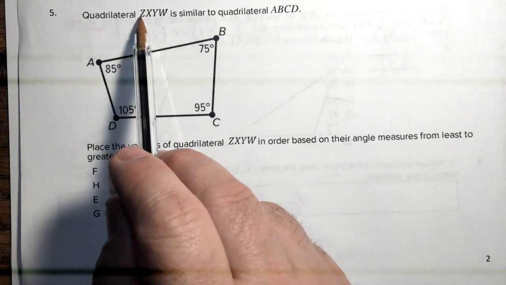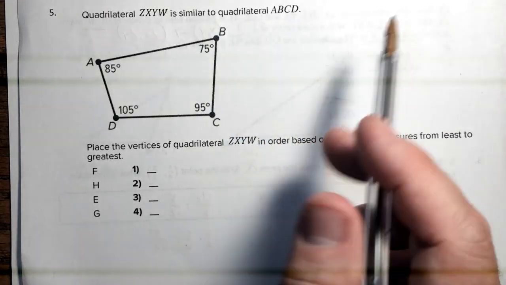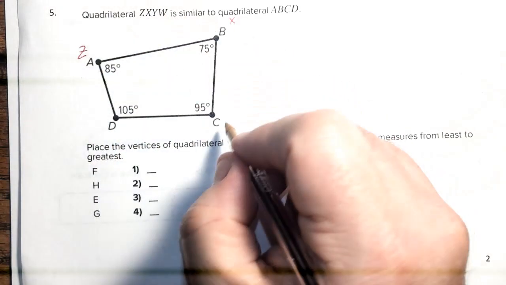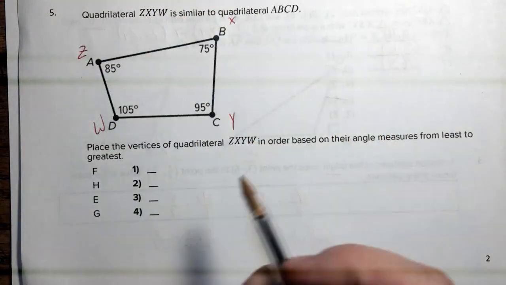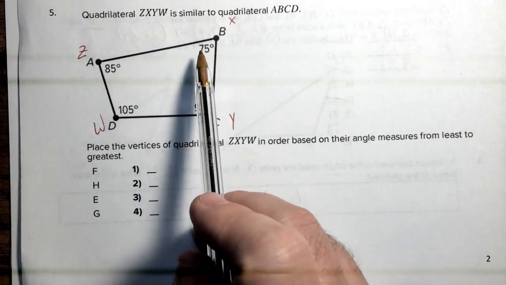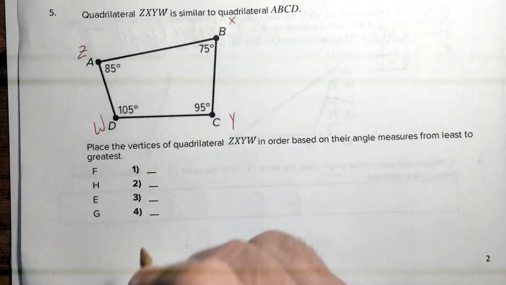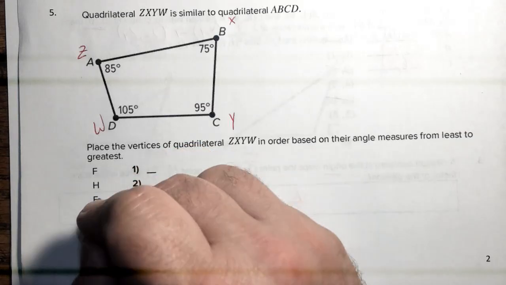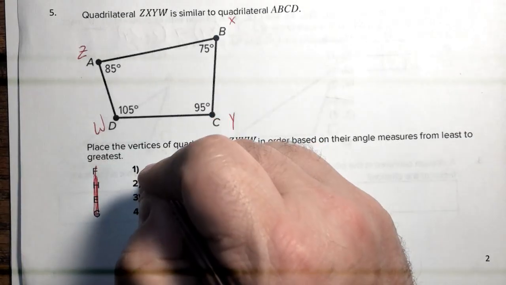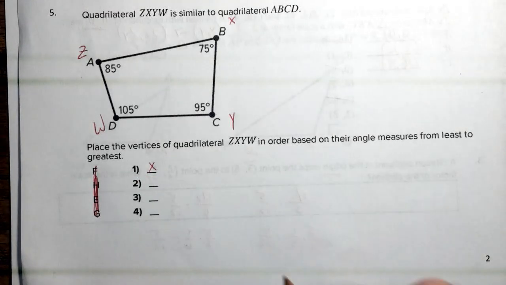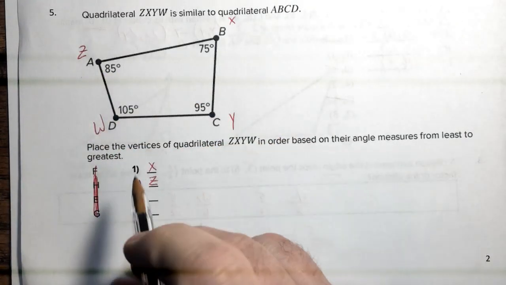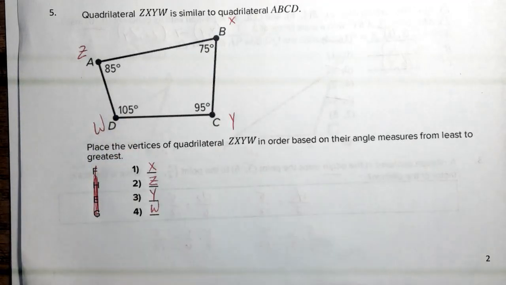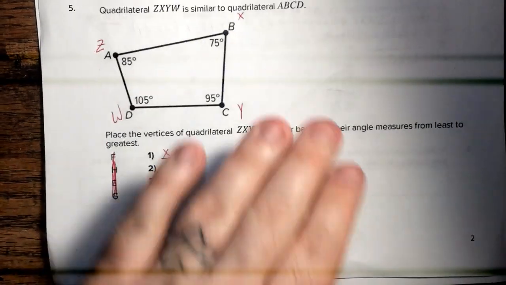Okay, so if ZXYW is similar to ABCD, we're just going to say, so ZX goes over here with B, Y goes with C, W goes with D. So now we can look at it and say, okay, 75 is the smallest. So let's see, 1 would be X. And this, I'm not sure, I think we had a typo there. So the smallest is X, next is Z, the third is Y, and the biggest was W. Okay. Flipping over to page 3.